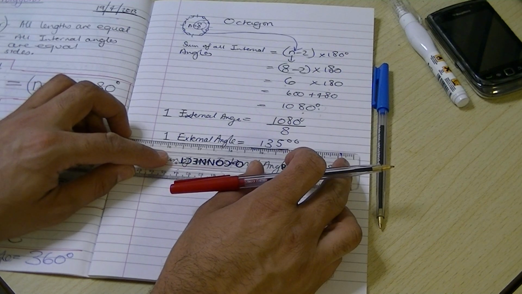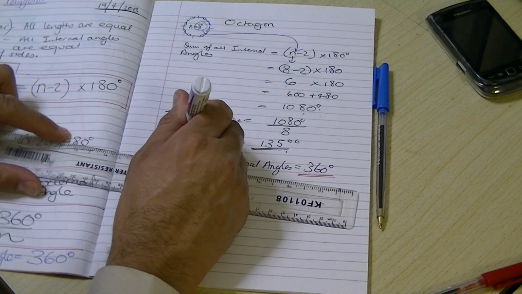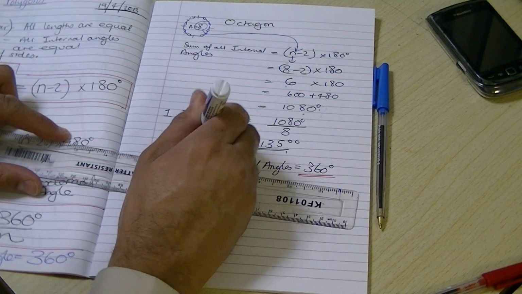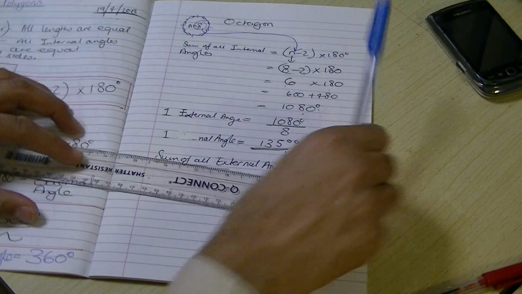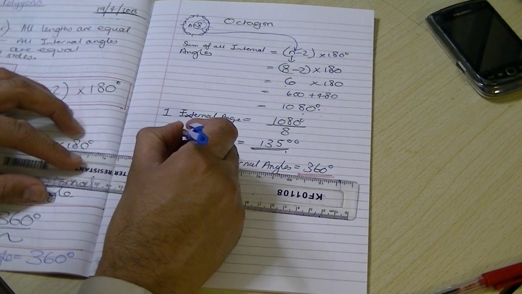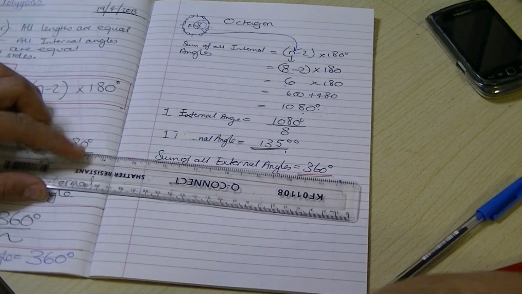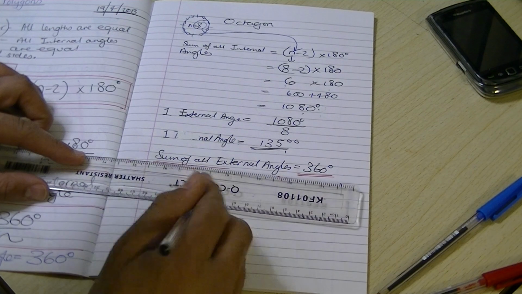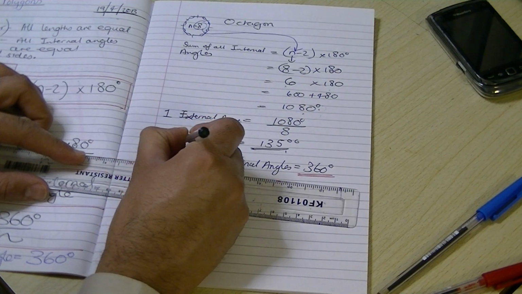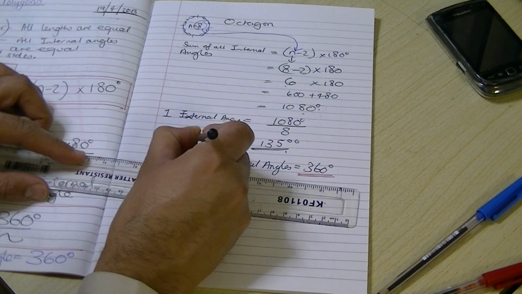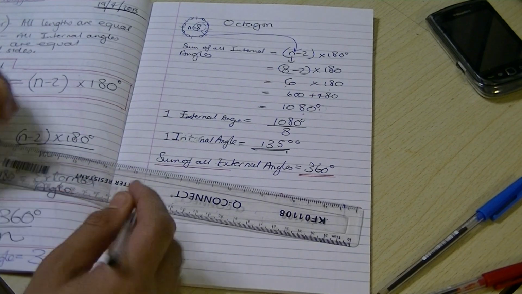Hang on a second, I'm just getting myself in a bit of a muddle here. We were right the first time. It was internal angle. Okay, pardon me, excuse me for that. That is still internal angle. Okay, let's wait for that to dry.